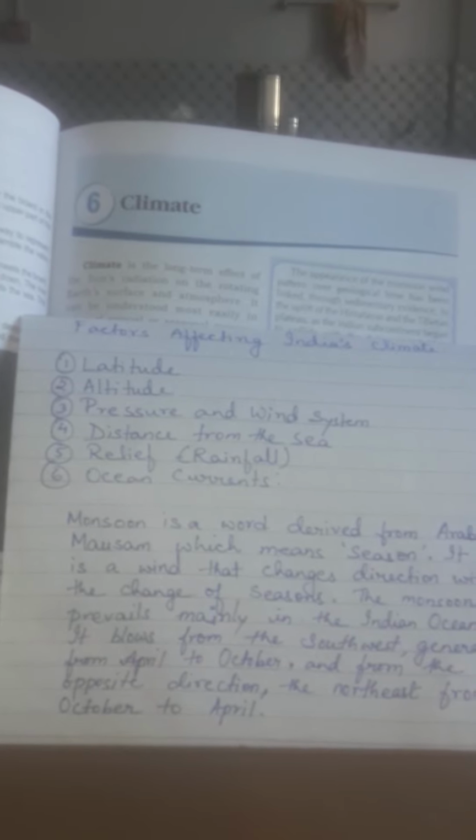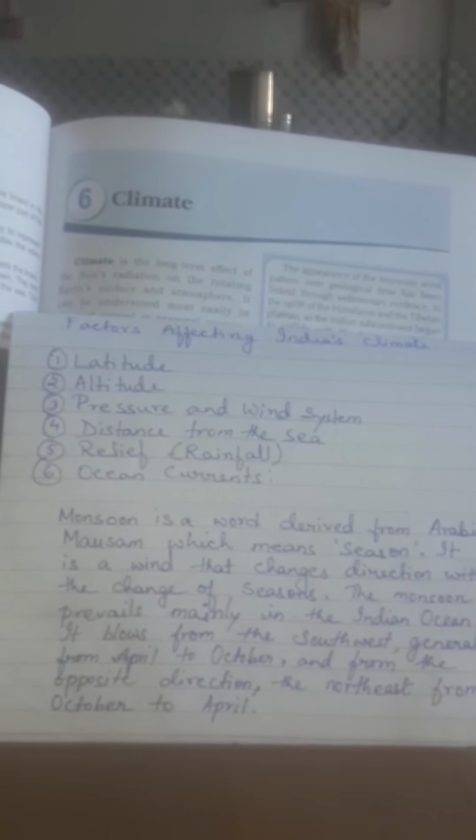Distance from the sea. In the sea coastal areas, the temperature is different. It is hot during the daytime, whereas during the night time it feels the cool breeze of the sea in the coastal areas. Next one is the relief or rainfall. The rainfall also varies in different areas, so according to that it affects the Indian climate.